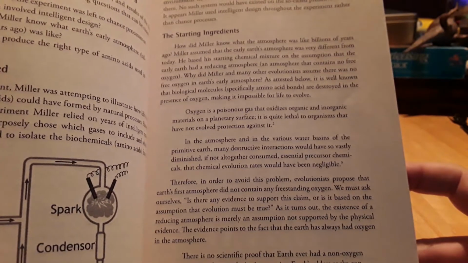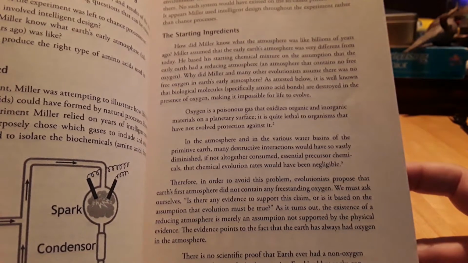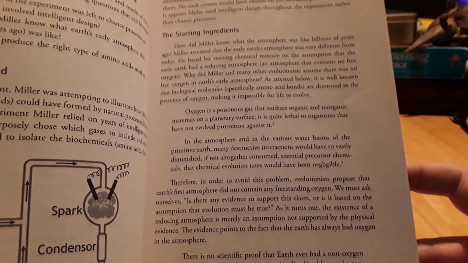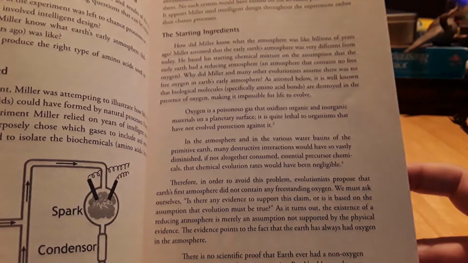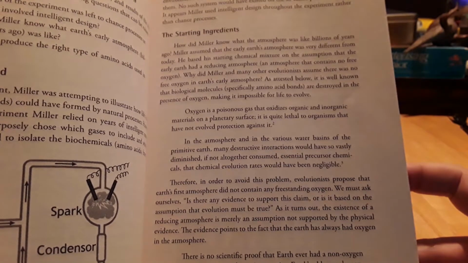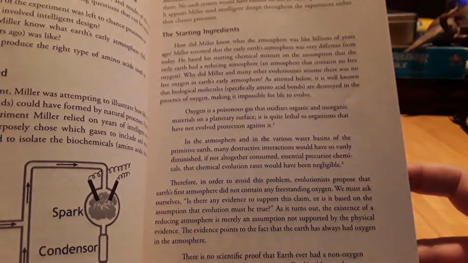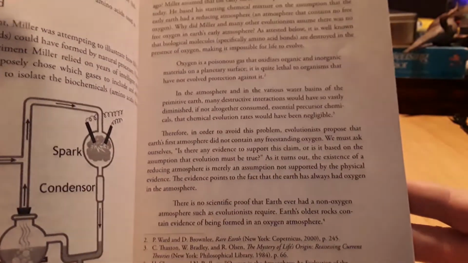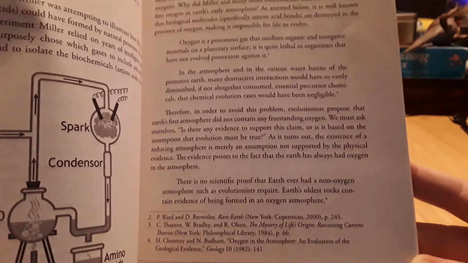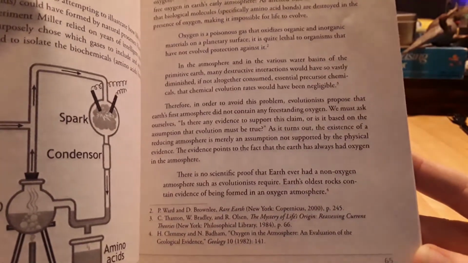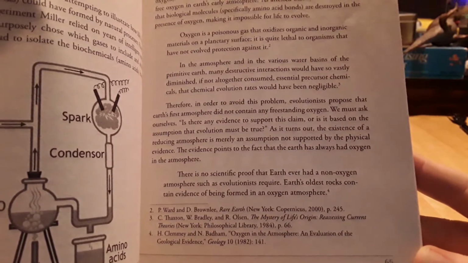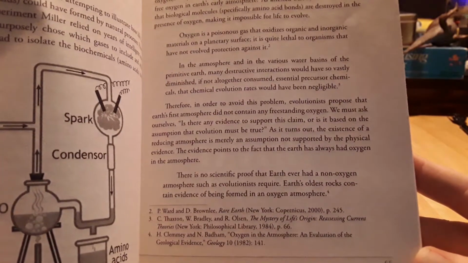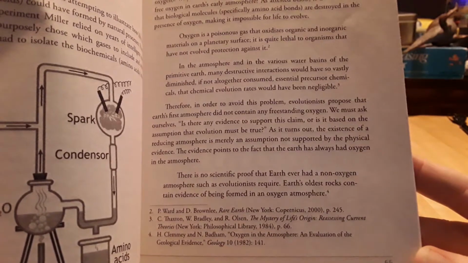We must ask ourselves, is there any evidence to support this claim, or is it based on the assumption that evolution must be true? As it turns out, the existence of a reducing atmosphere is merely an assumption, not supported by the physical evidence. The evidence points to the fact that the Earth has always had oxygen in the atmosphere. There is no scientific proof that Earth ever had a non-oxygen atmosphere, such as evolutionists require. Earth's oldest rocks contain evidence of being formed in an oxygen atmosphere.